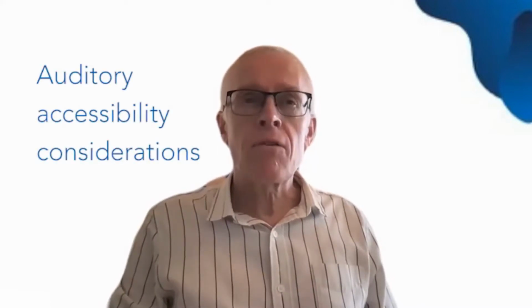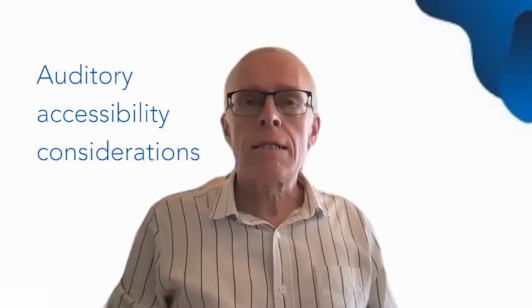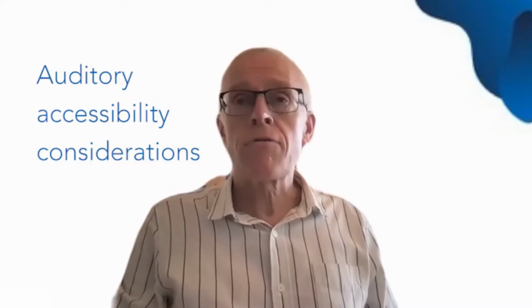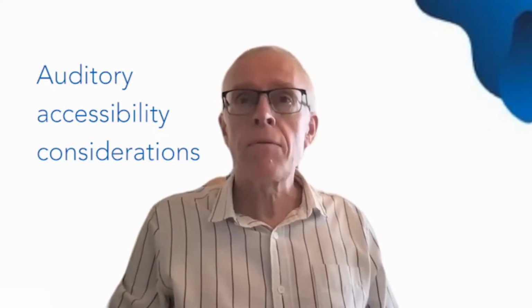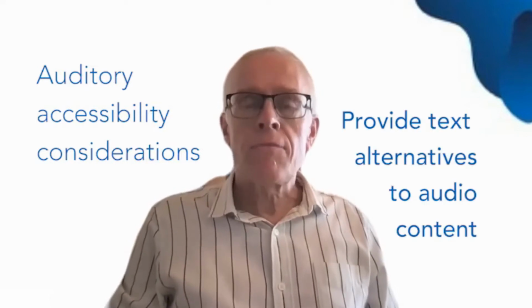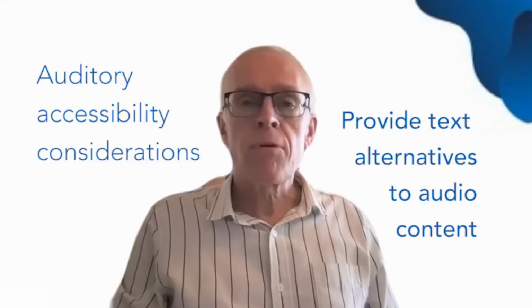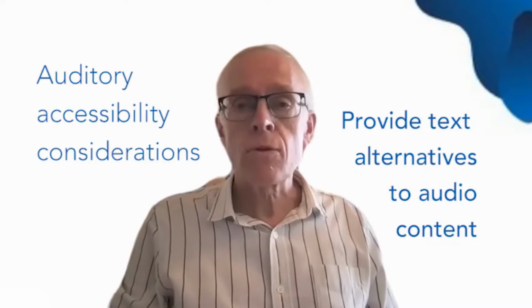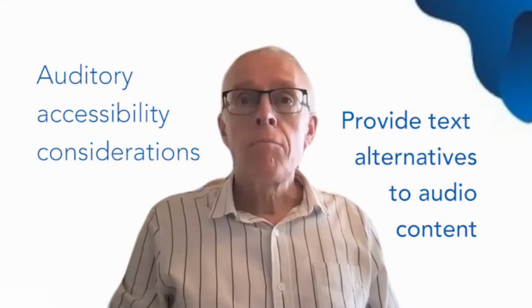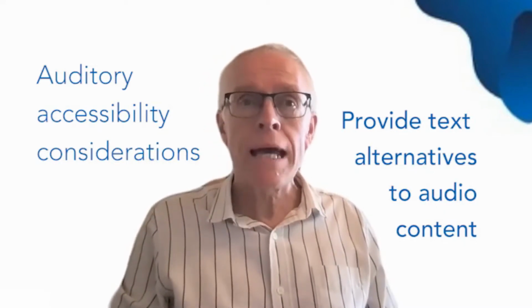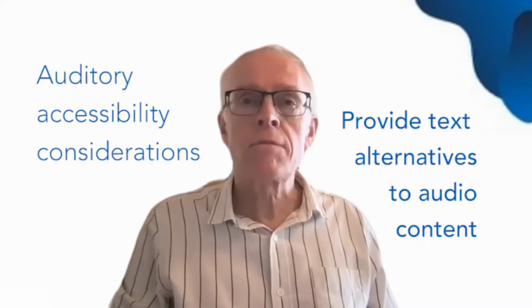The next thing you want to consider is hearing impairment. Accessibility is not only an issue for people suffering from visual impairment. For example, if critical information on your website is provided as a podcast or the voiceover to a video, people with hearing impairments will be unable to access that information.